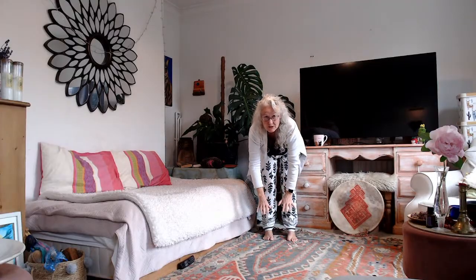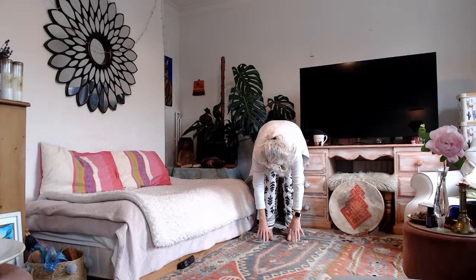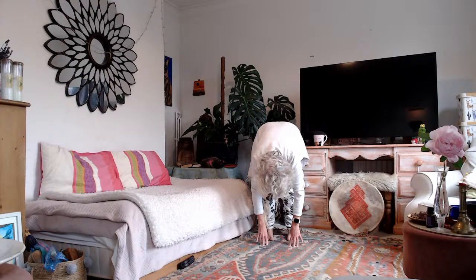And when you get into your deepest forward bend, just hold it there. Take a nice deep breath in through your nose. Exhale out through the mouth. And again in through the nose. Out through the mouth. One more time, in through the nose.